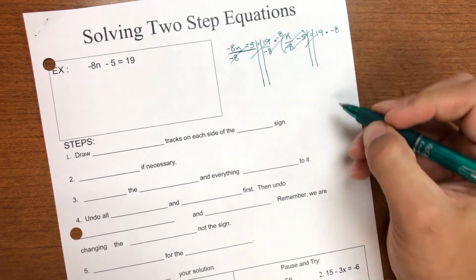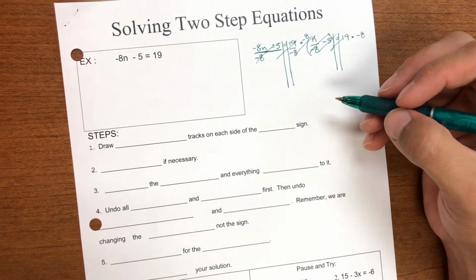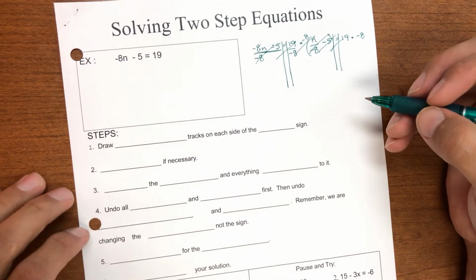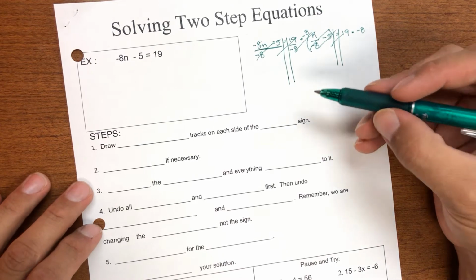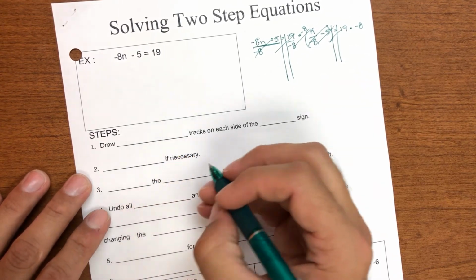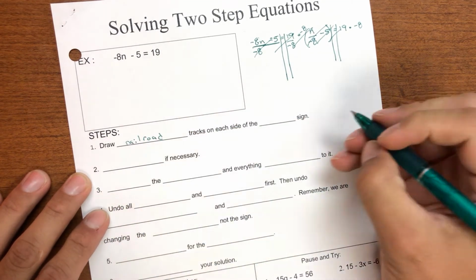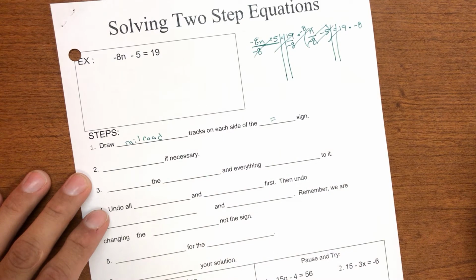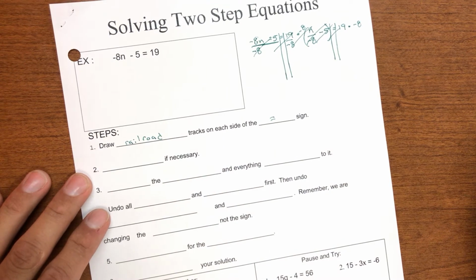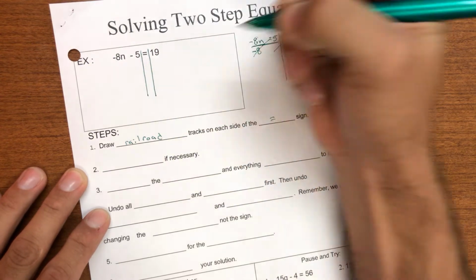So I'm going to show you a quick way to make sure that you get rid of the correct number first. And it's not a difficult thing to do. It just requires you to pay attention to what's going on in the problem. So step one, just like last week, you're going to draw the railroad tracks on each side of the equal sign. You're going to draw railroad tracks on each side. So here's my example, and I'm going to draw my railroad tracks.